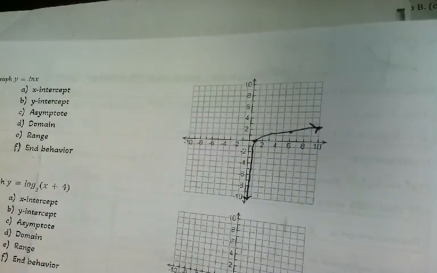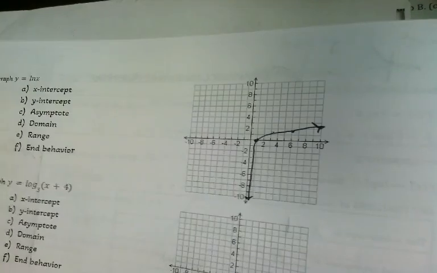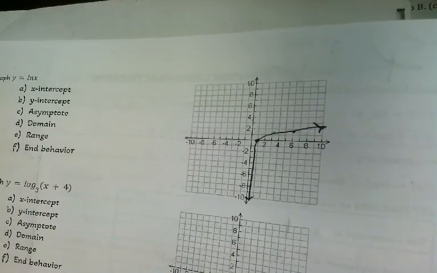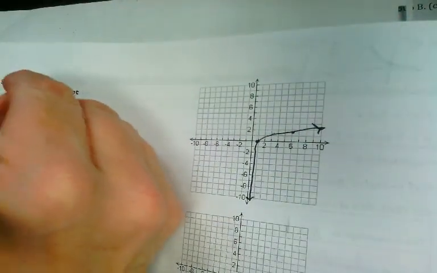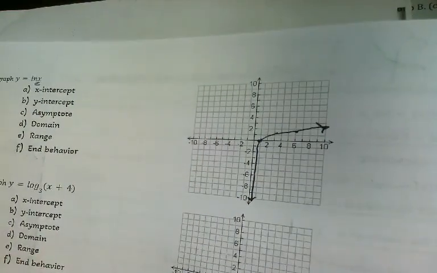Miles, what makes this increase so much slower than the regular log? So it's slower than a regular log? Yeah, well, the base is e this time versus a base of 10. And e is approximately 2.718. So the base is a lot smaller.